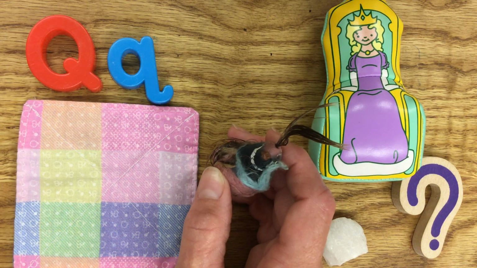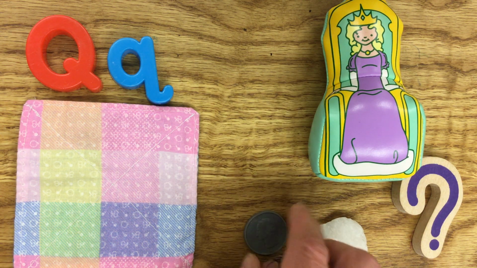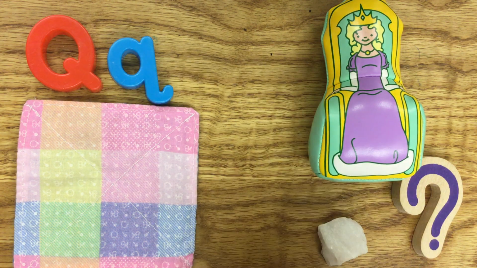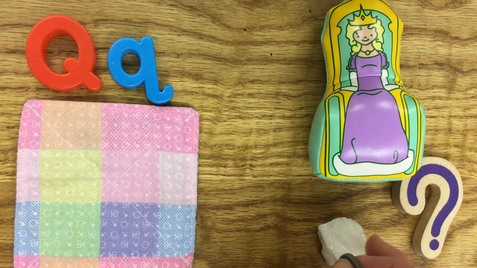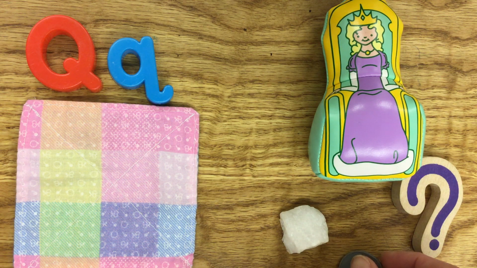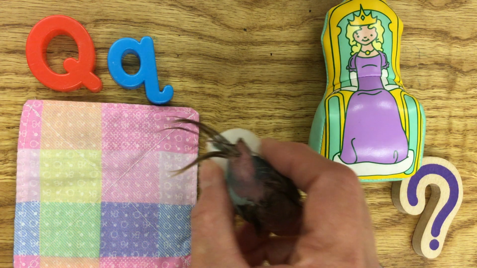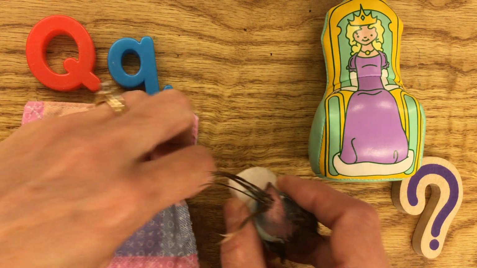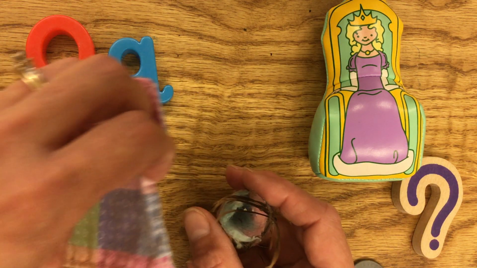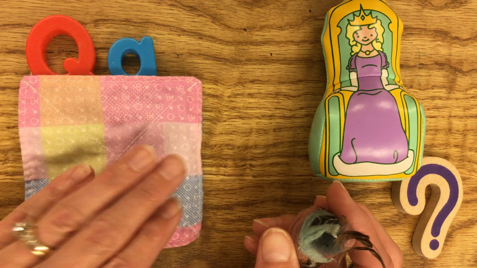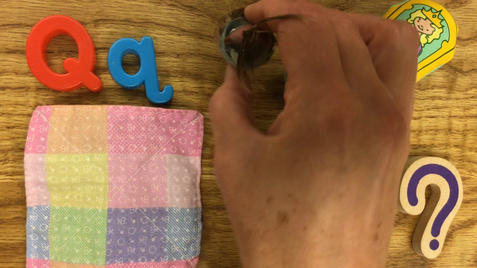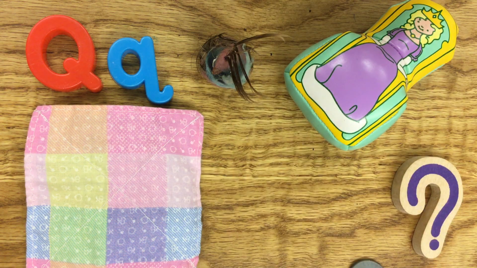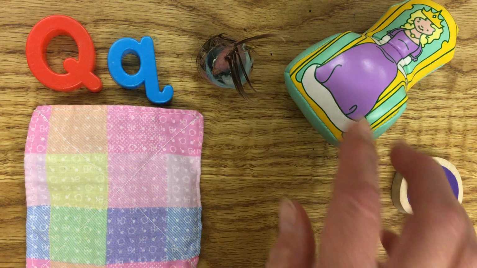So Quail took his quarter and went to the store to buy a piece of quartz. He flew to the store, bought a piece of quartz, paid them the quarter, and brought the quartz back home. And he hid it underneath all of the queen's mattresses before she laid down that night. Then he went to sit on his perch and watch to see what happened.